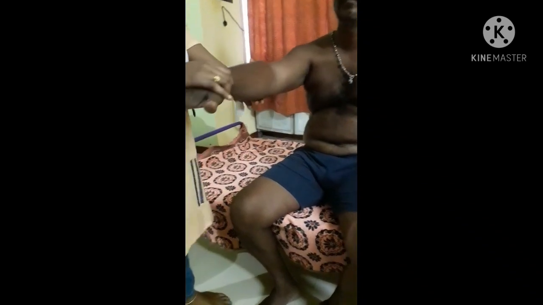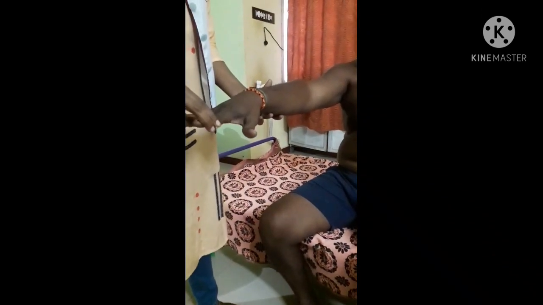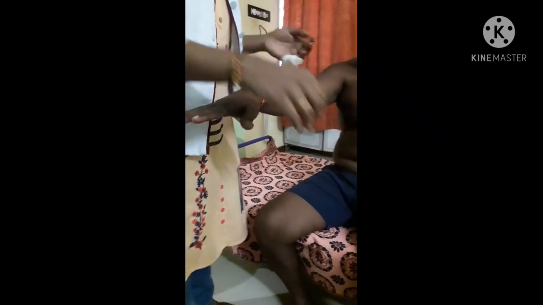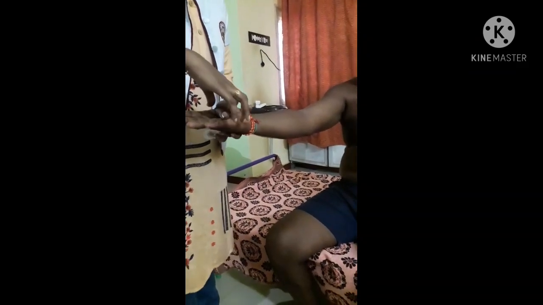Next, ask the patient to turn his palm down and spread his fingers. Check for abduction. Next, opposition of the thumb.